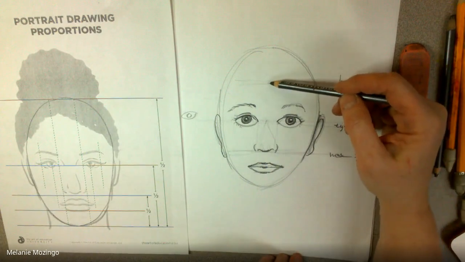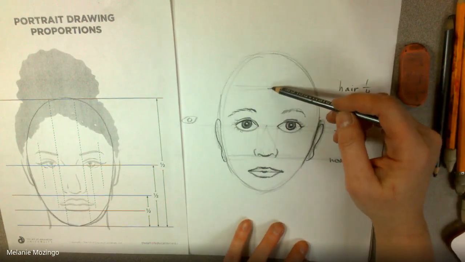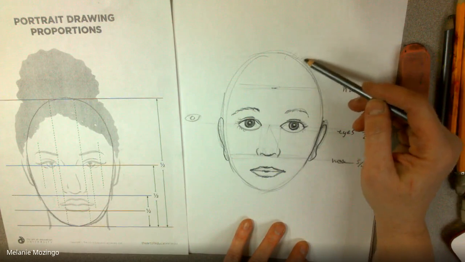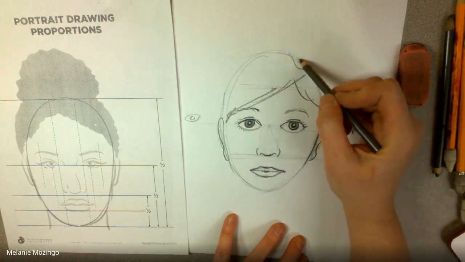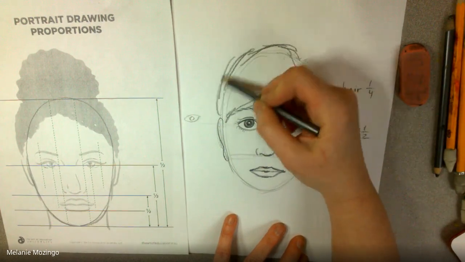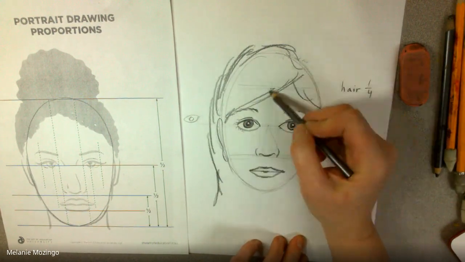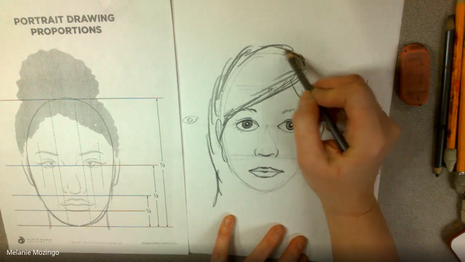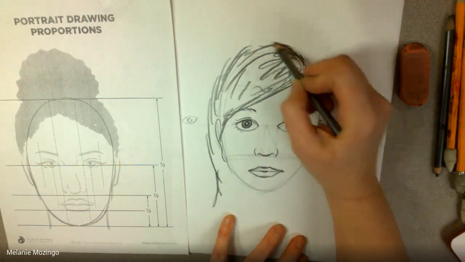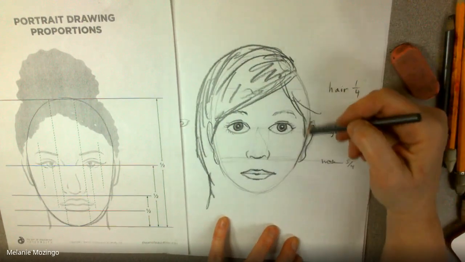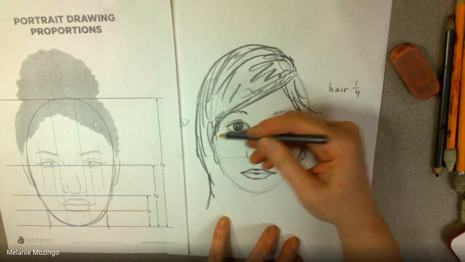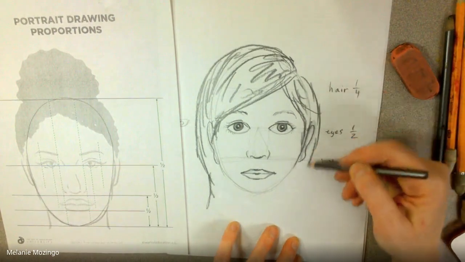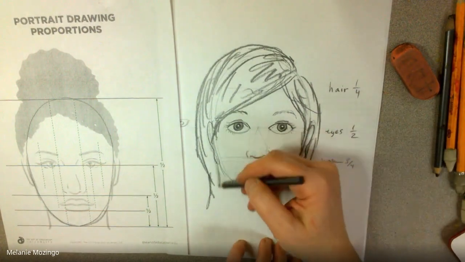From the top of the head, remember how we had that 1/4, the hairline? That's where the hair sprouts out. A lot of times people have hair at the top here, and hair comes up and off the head. And again, hair is essentially just lines, but it comes up and off your head. Boys, a lot of times hair will come down in front of the ears. Okay, maybe your hair overlaps your ears.